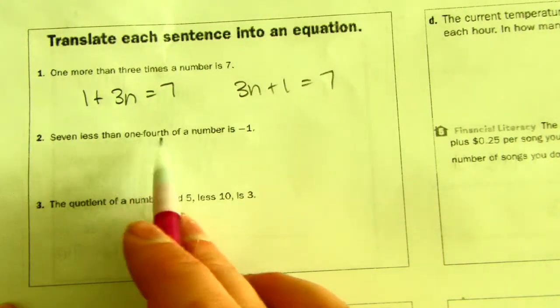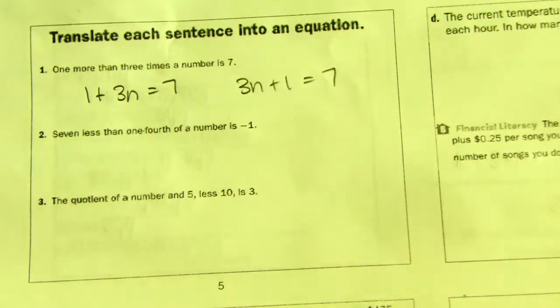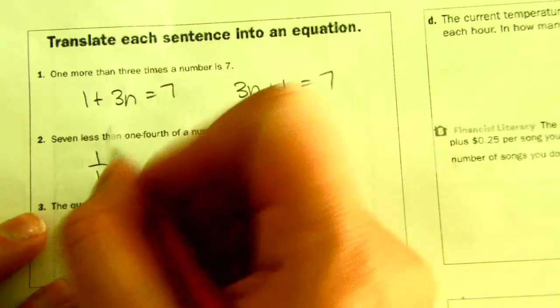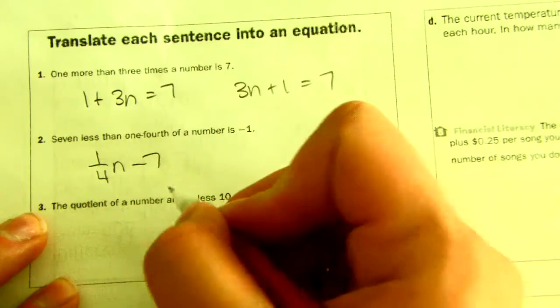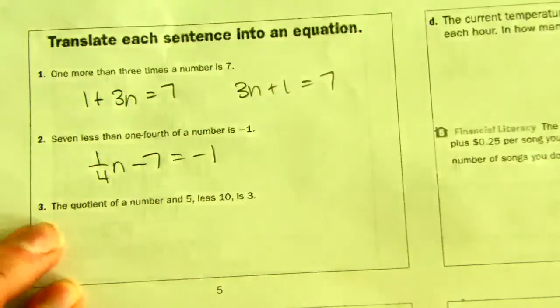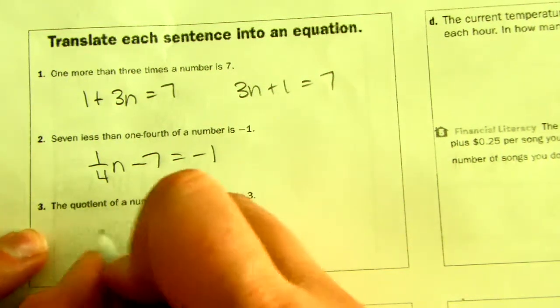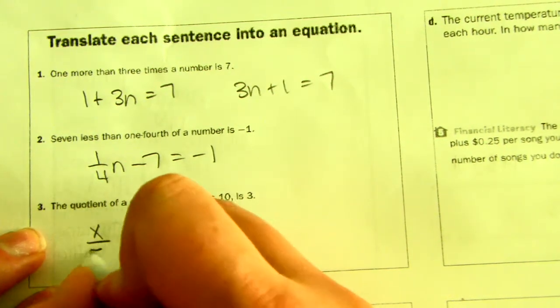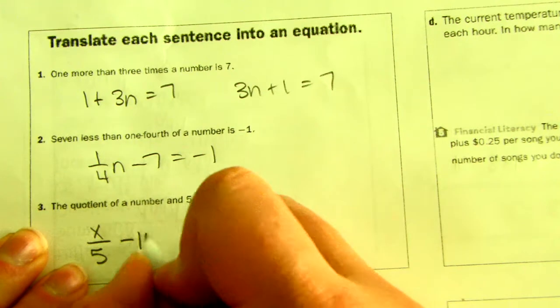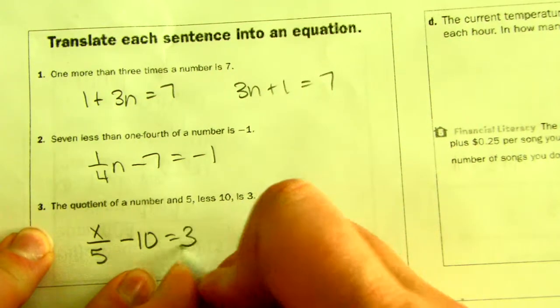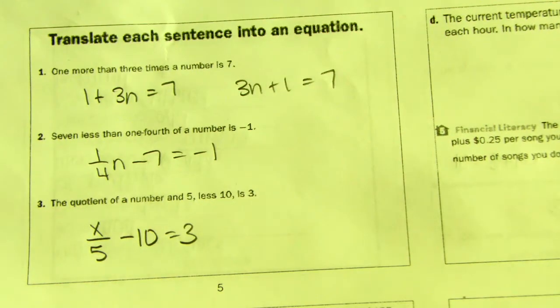7 less than 1/4 of a number. So 7 has to be less than 1/4 of the number. So 1/4 of some number, and 7 less than that is negative 1. The quotient of a number and 5, less 10. So quotient means divide. So some number divided by 5, less 10 or minus 10 is 3. There we go.